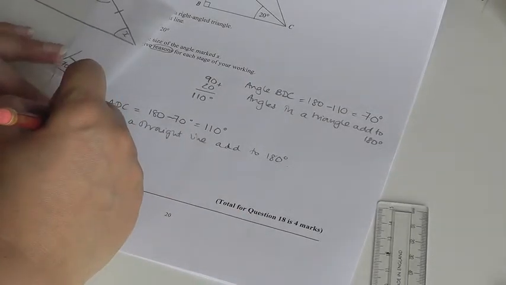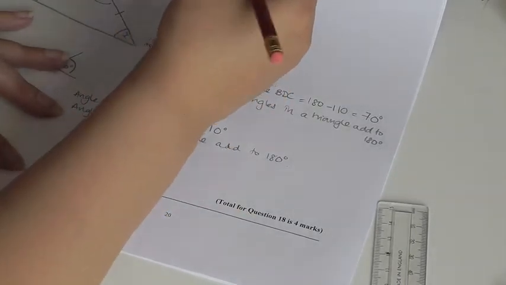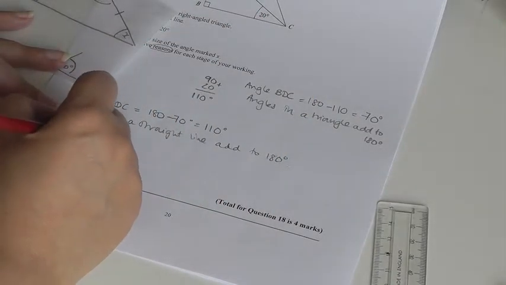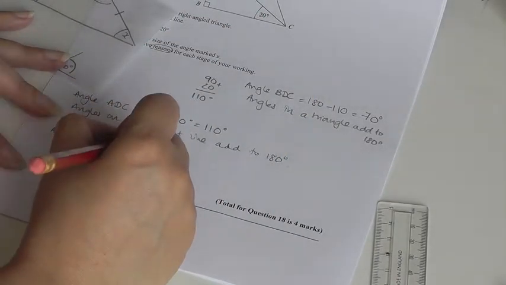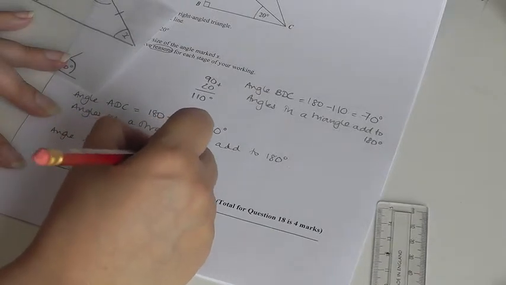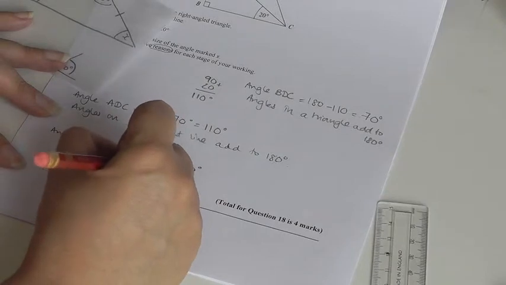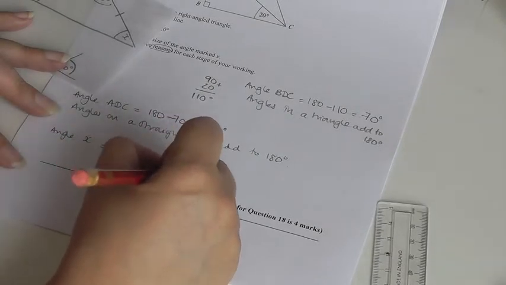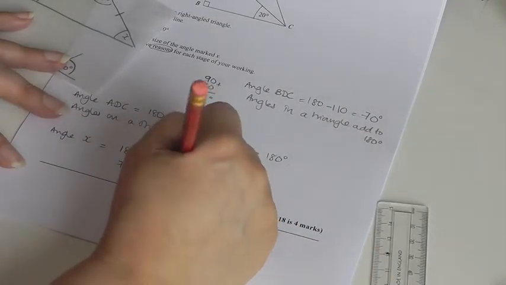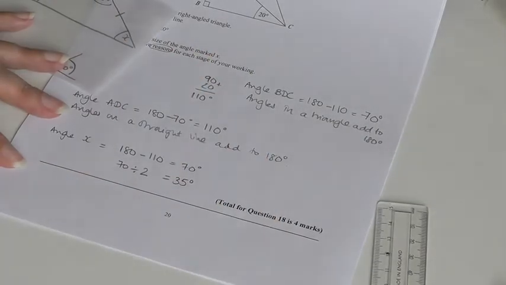So to find this angle, or angle X, as they've already labelled it, I'm going to do 180 minus 110, which is 70 degrees, and then do 70 divided by 2, which is 35 degrees.